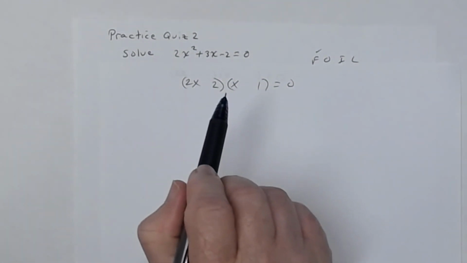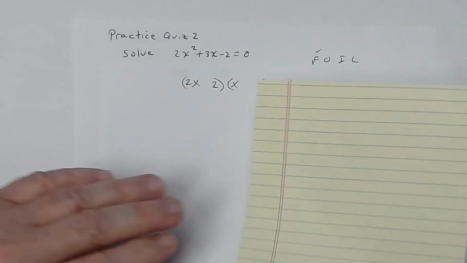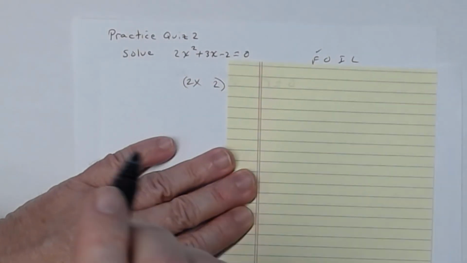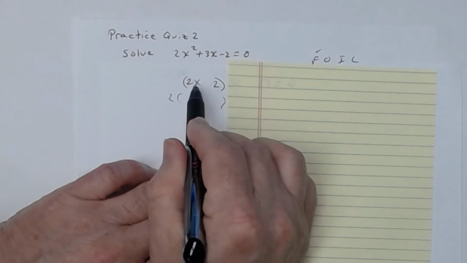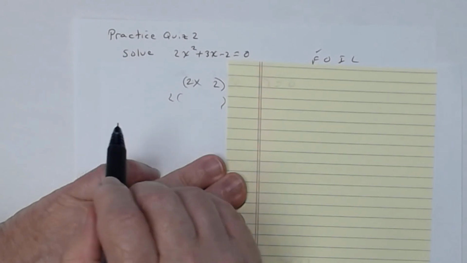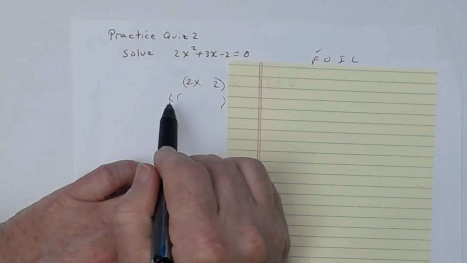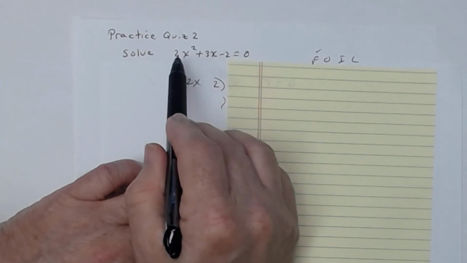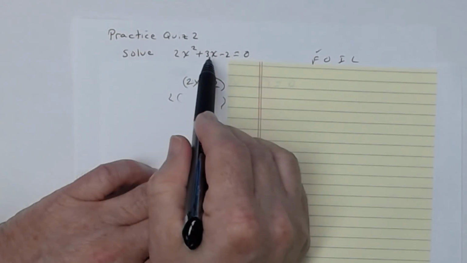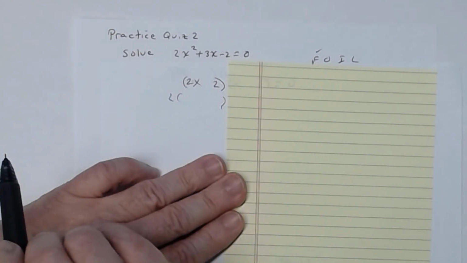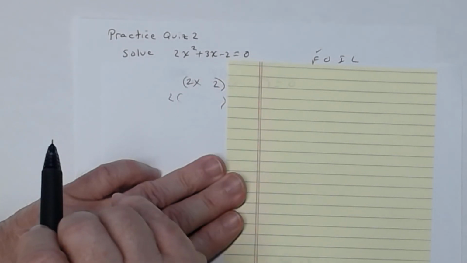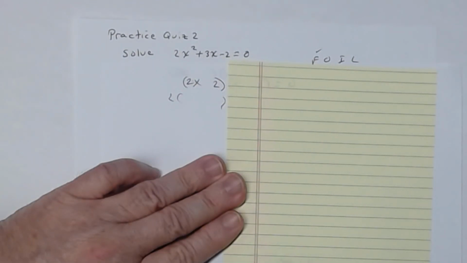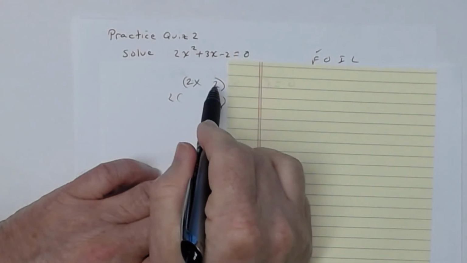But keep in mind that if you look at this factor right here, you could factor out a 2 from here, because both of these have a 2 in common, which meant that all these terms would be divisible by 2, and it's not, because 3 is not divisible by 2. All right? 2 is divisible by 2, negative 2 is divisible by 2, but 3 is not divisible by 2. So that means that what I have here is incorrect.